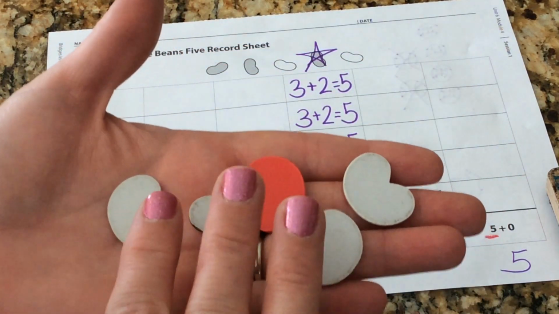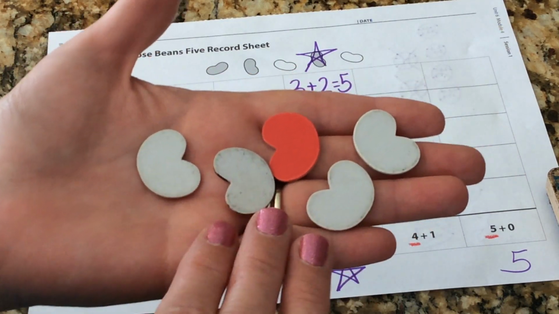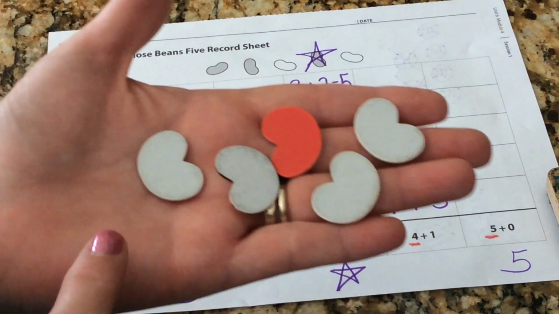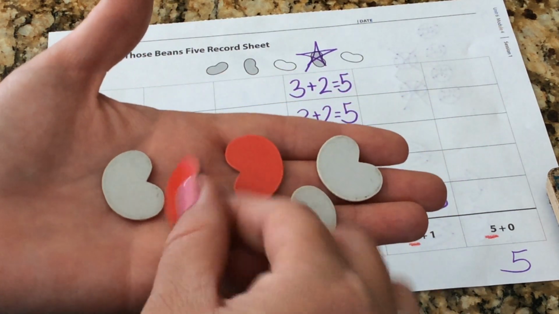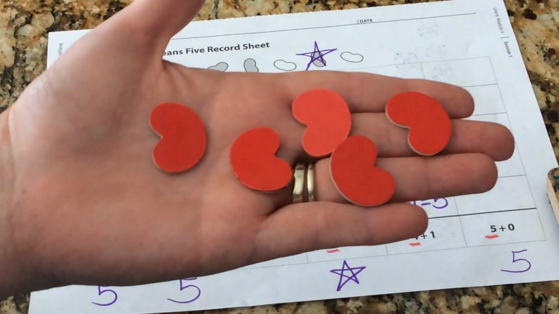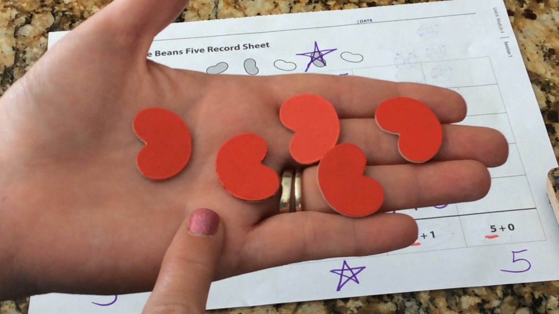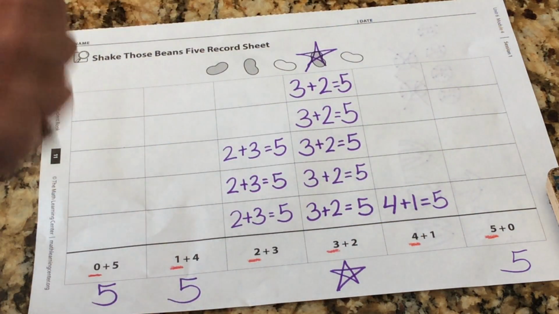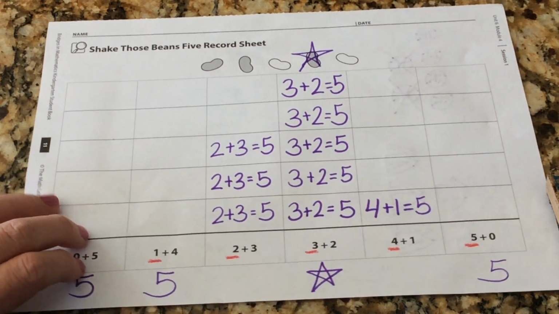All we were doing was telling in the 5 beans how many of them were red and how many of them were white. But there was always going to be 5 beans because I continually shook 5 beans. But they could land different ways. We never saw that way. But this would have been 5 plus 0 equals 5. So our winner today was 3 plus 2 equals 5.